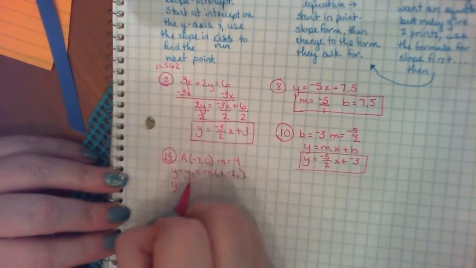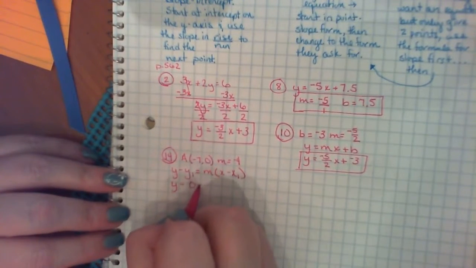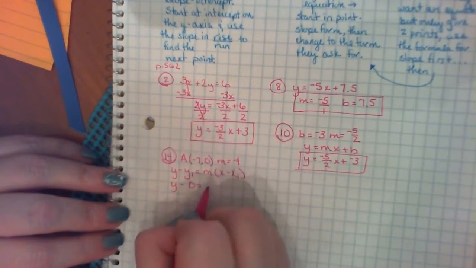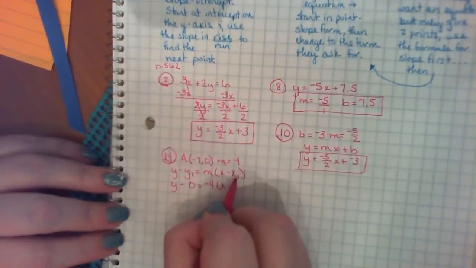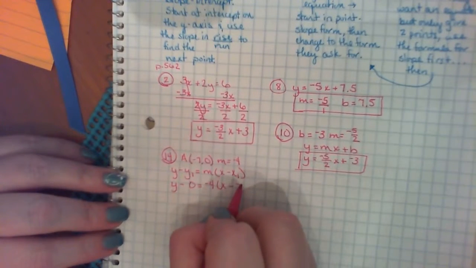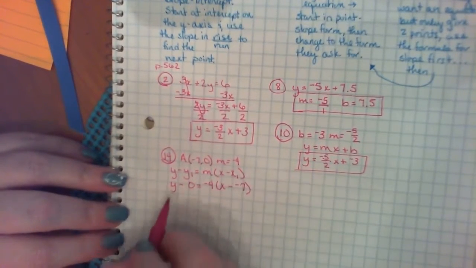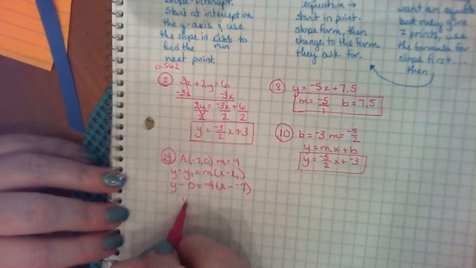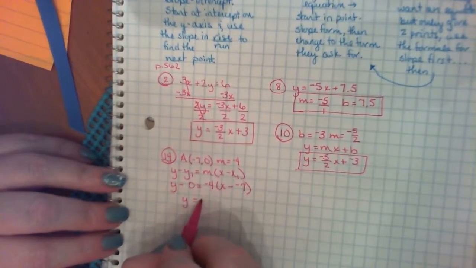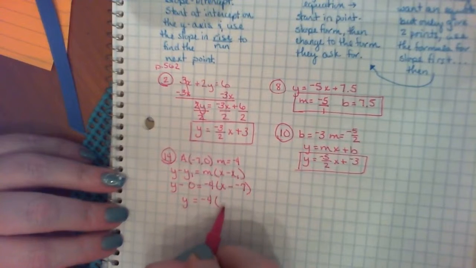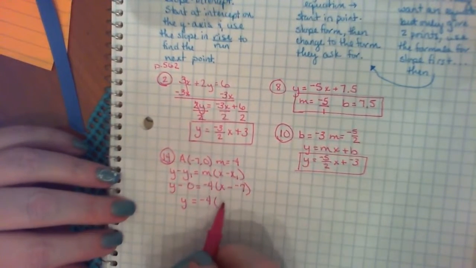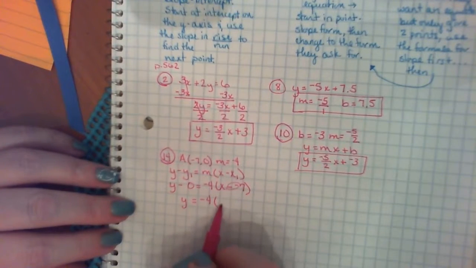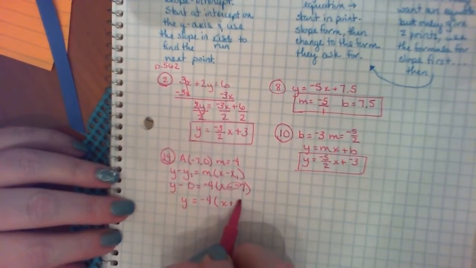In place of my y1, I put what y1 was. In place of my m, I put what m is. In place of my x1, I put what that is. I can reduce this down to just a y equals. Over here, I want to leave my 4 on the outside so it's still in its point-slope form. But I'm going to go ahead and clean that up so it's x plus 7.